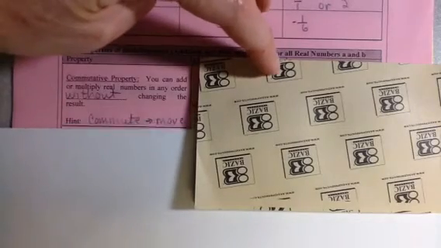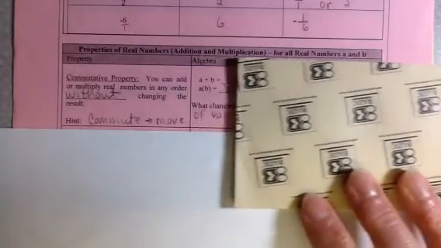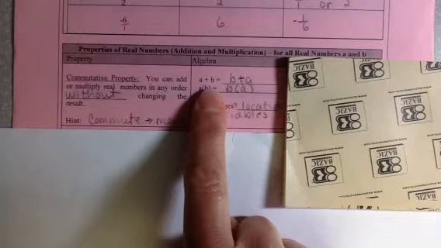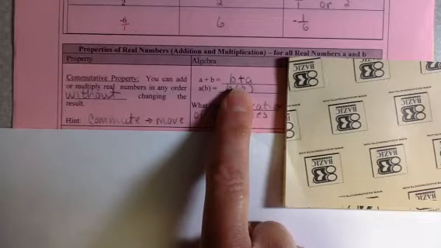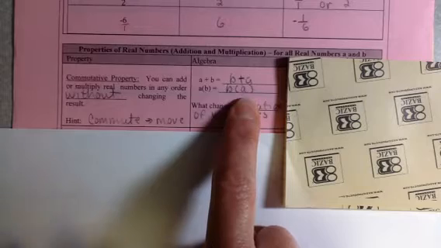So I'm going to give you a hint to try to remember the commutative property. Commute means to move. So think of commutative property, the numbers or the variables move without changing the result. So let's look at the example we have over here. A plus B, you switch it around, B plus A, same thing. A times B, switch it around, same thing.